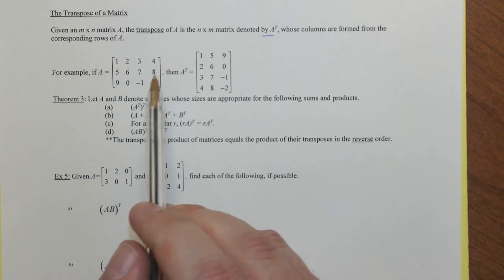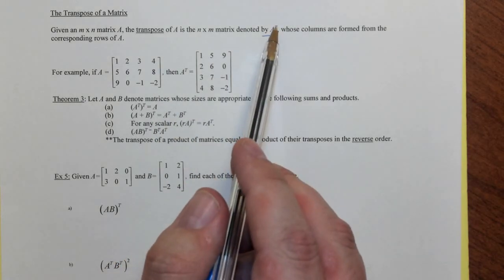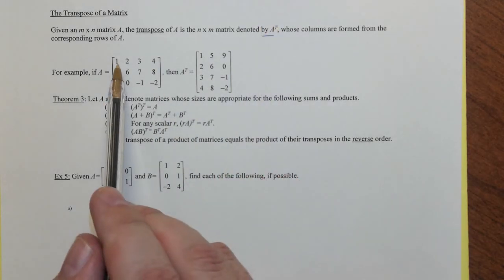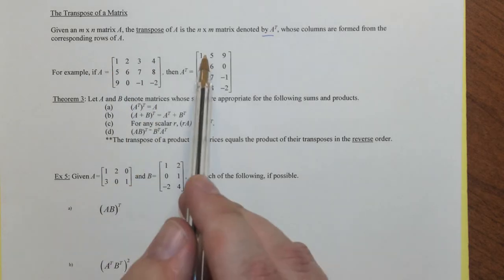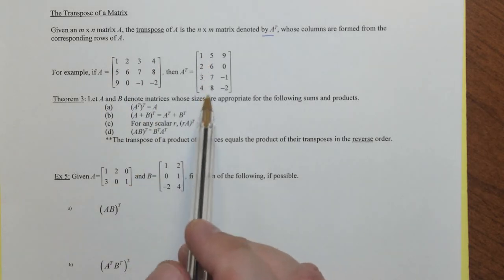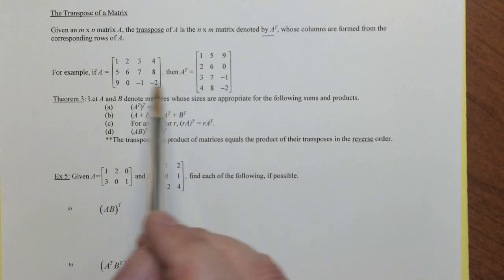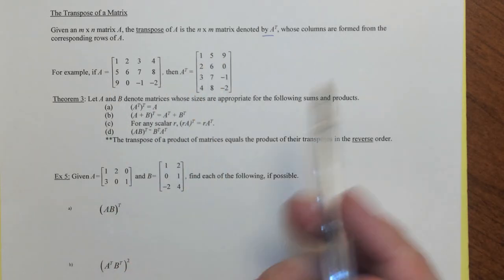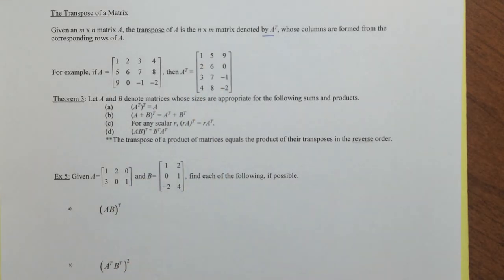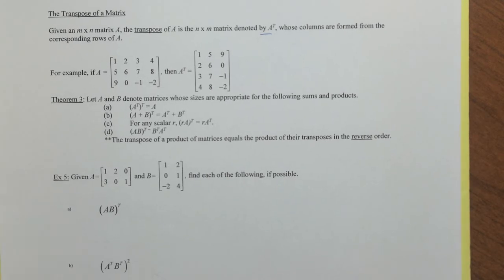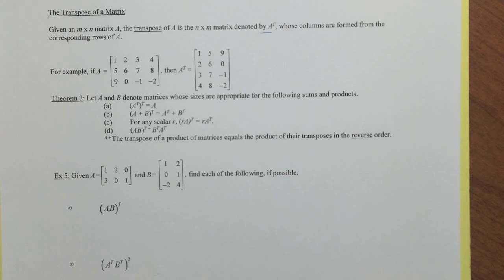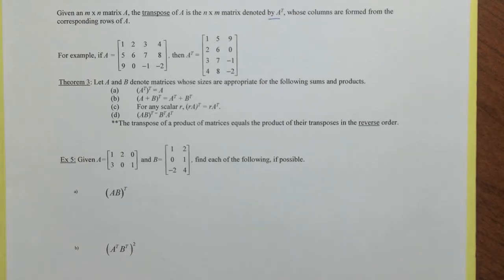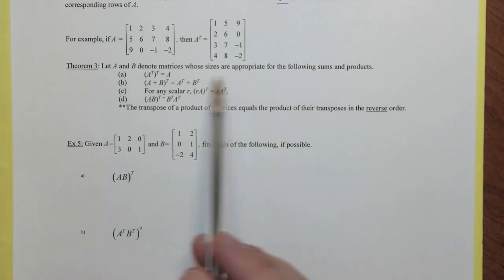So the A transpose, denoted A with a superscript of T, the first row, 1, 2, 3, 4, becomes the first column, 1, 2, 3, 4. The second row becomes the second column. The third row becomes the third column. Again, why this is useful will not come up for some time, but it is something that we do need to understand about matrices. There are some properties.